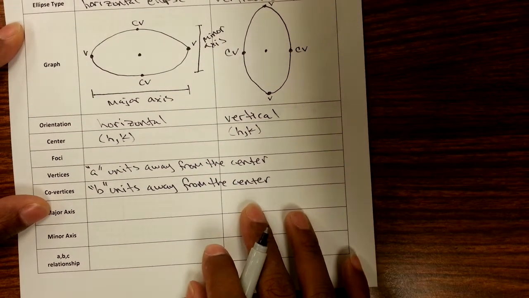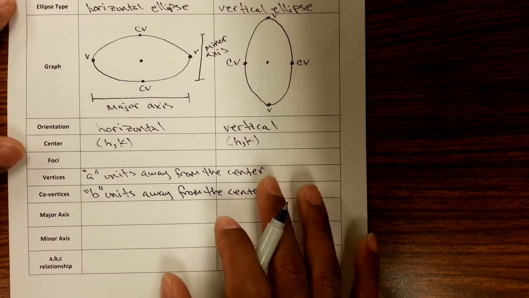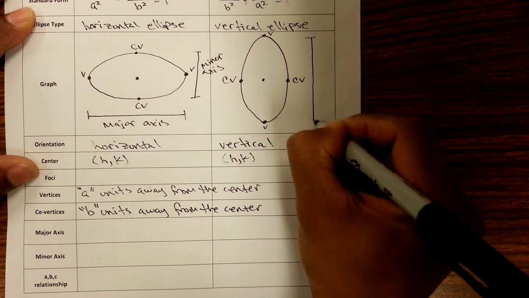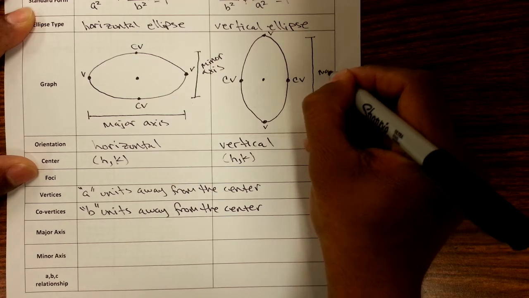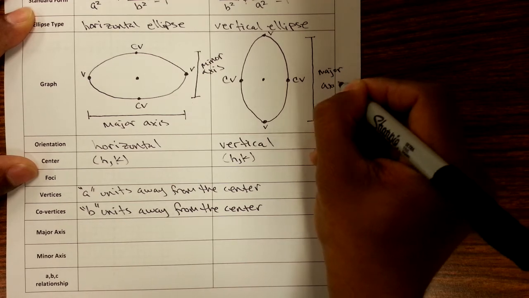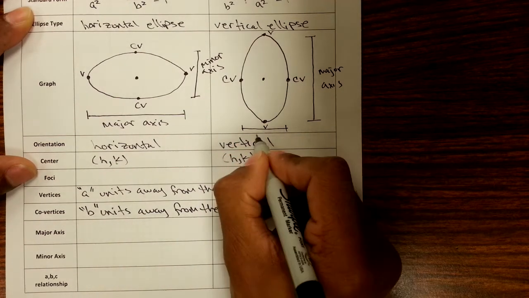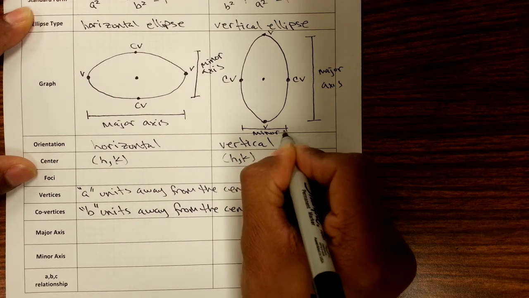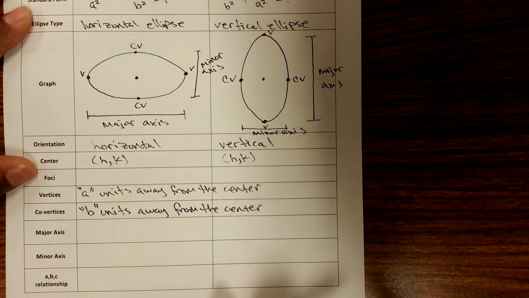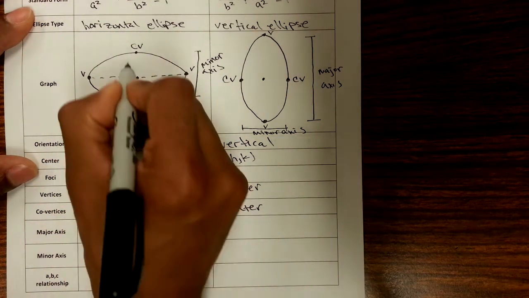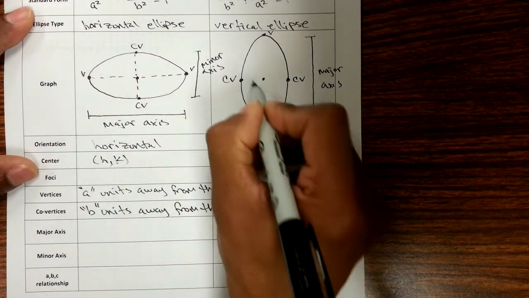Now same thing goes for the vertical ellipse. Your major axis in a vertical ellipse goes vertical. So here is our major axis, and our minor axis goes horizontal. So minor axis. And we could sketch those in if we want. So here's our major axis, here's our minor axis.